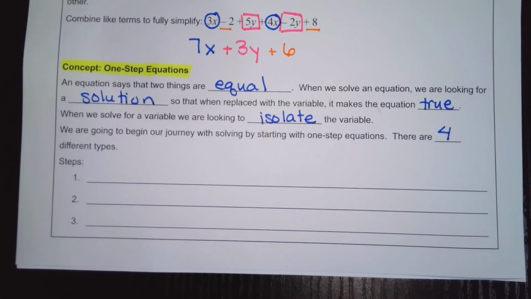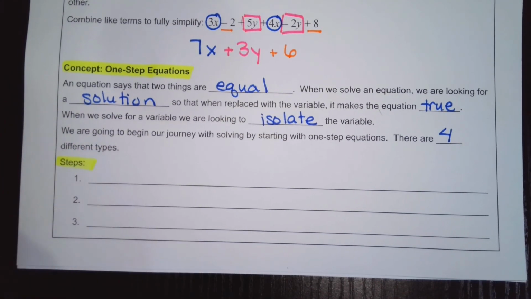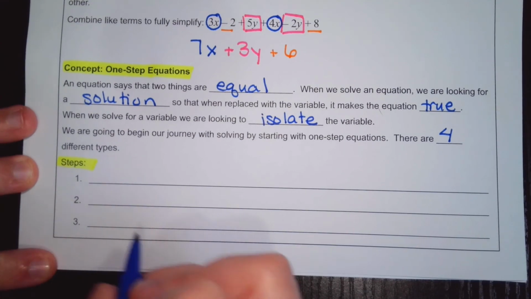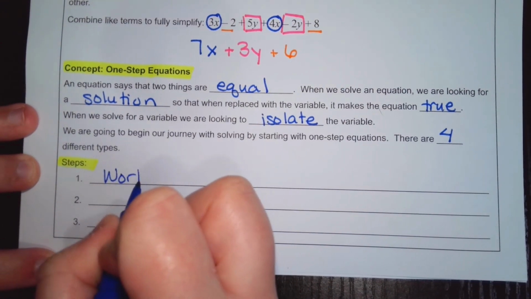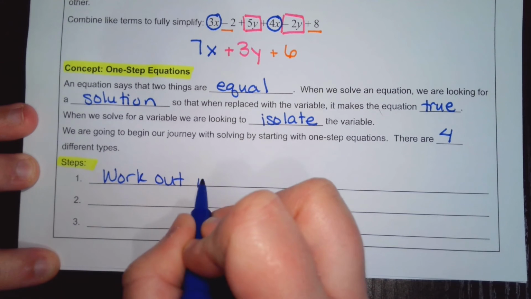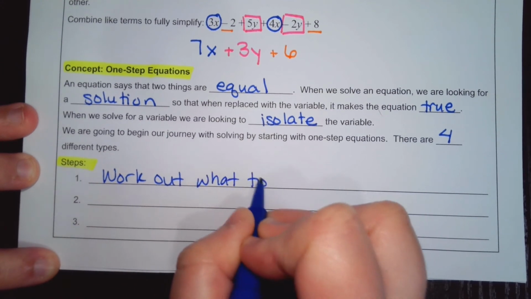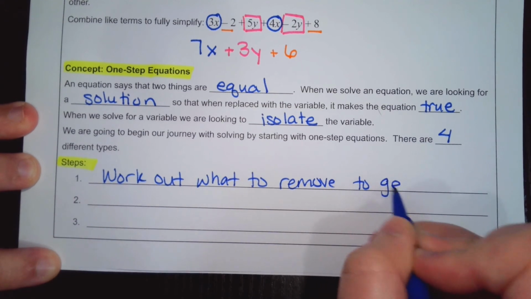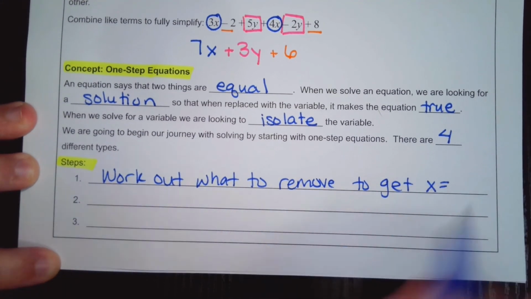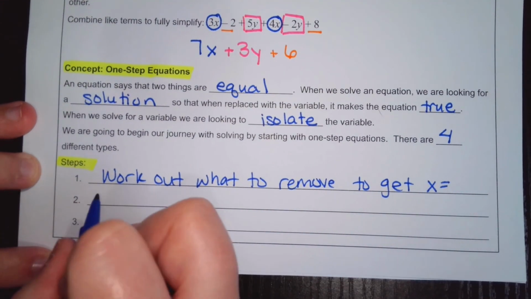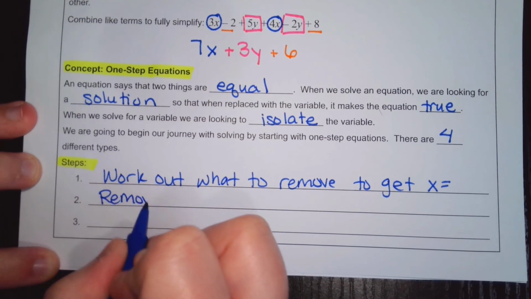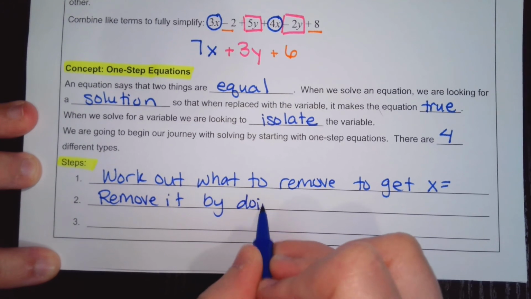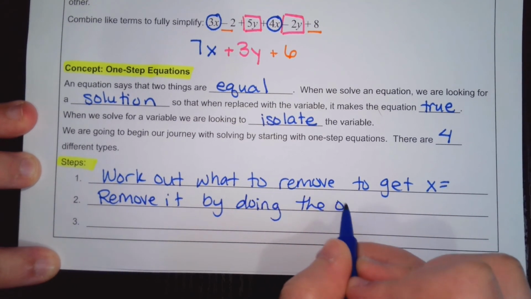But first, we need to talk about the 3 steps that you're going to do for solving one-step equations. Step number 1, work out what to remove to get x equals. Then you're going to remove it by doing the opposite.